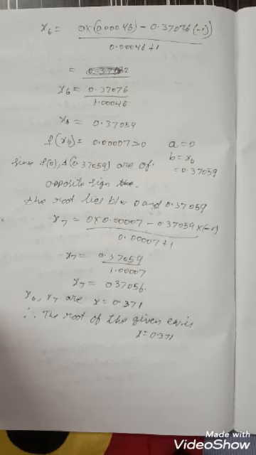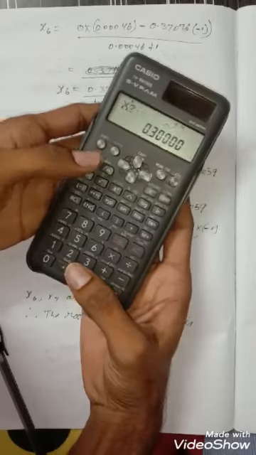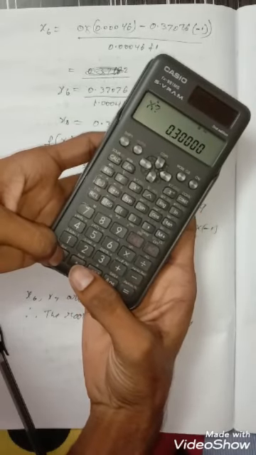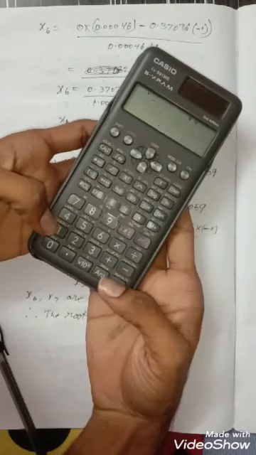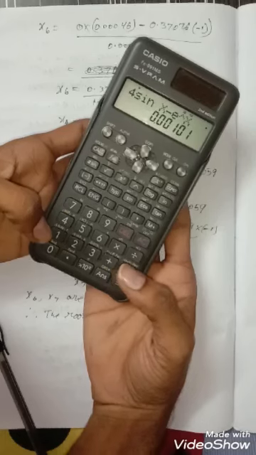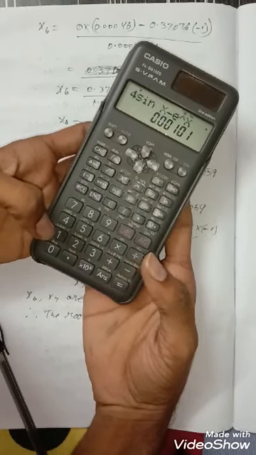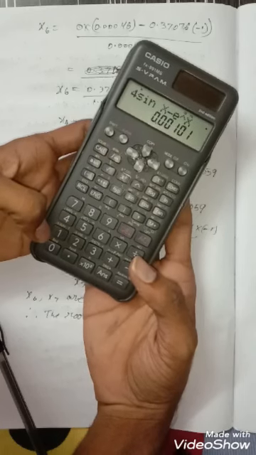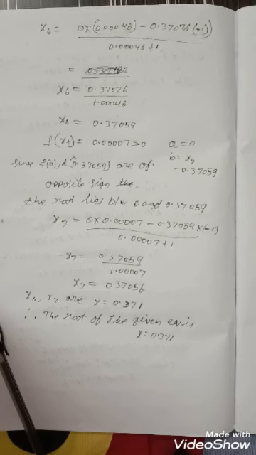Let's check the value in the calculator. As we get the value of x as 0.371, we get 0.00101. As we already said, the value obtained from this method is an approximate value, not the exact value. So we get this value, which is not equal to 0, but is equal to 0.00101.